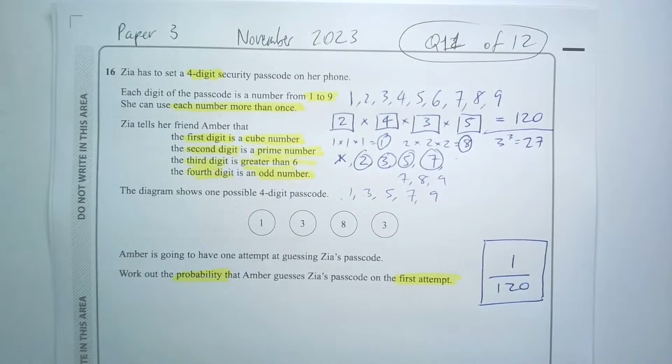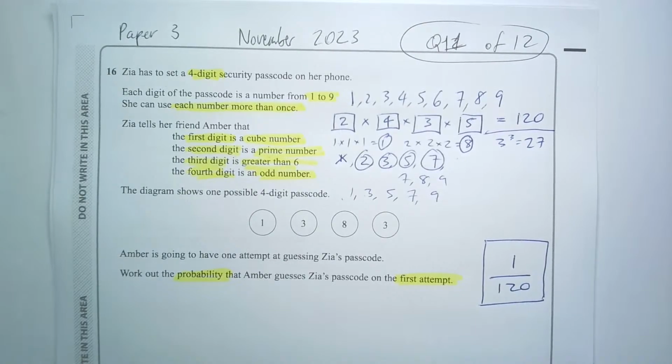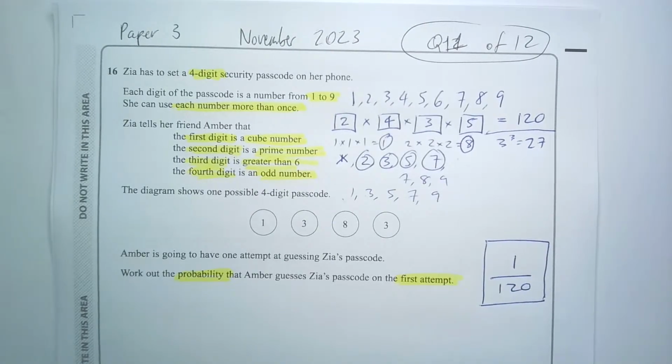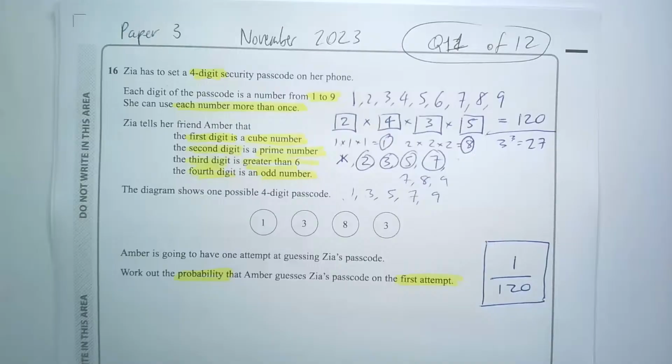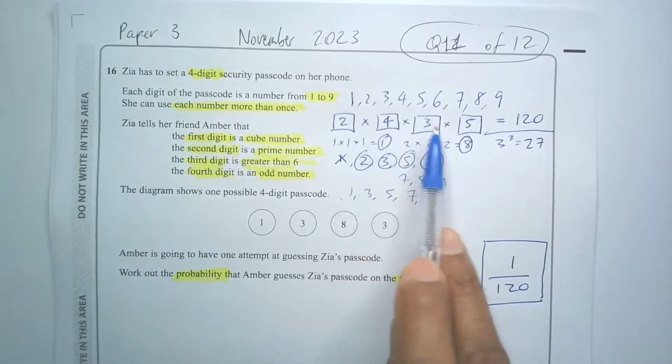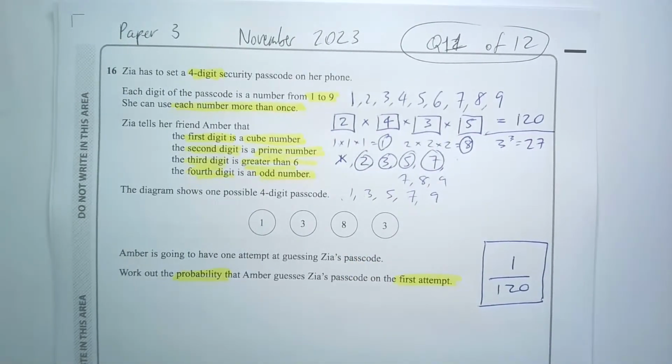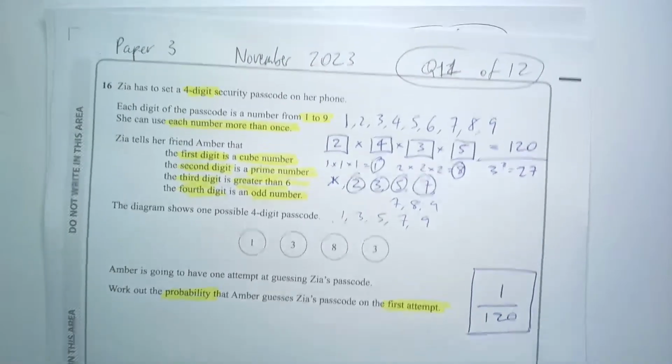Where are the method marks from this one? So there's a method mark for identifying the number of options, or identifying two of these number of options. There's another mark, a process mark, to multiply all four options, and three of the four options have to be correct. So as long as you've got three of these four, and then the accuracy mark at the end. So that is it.